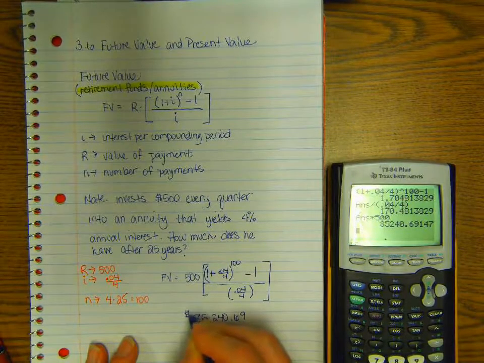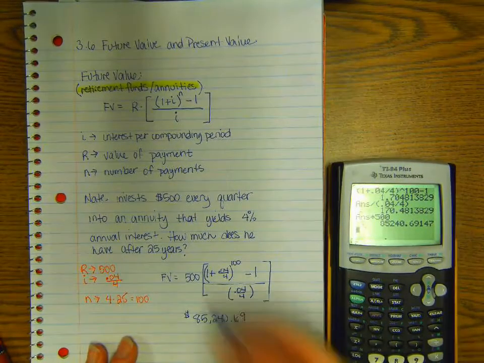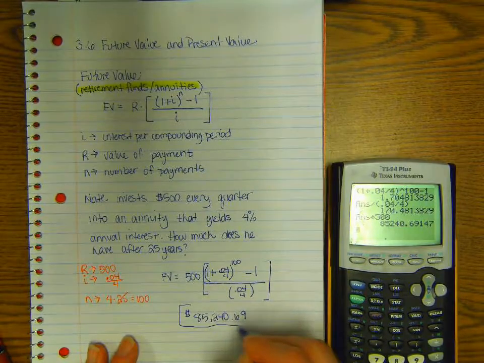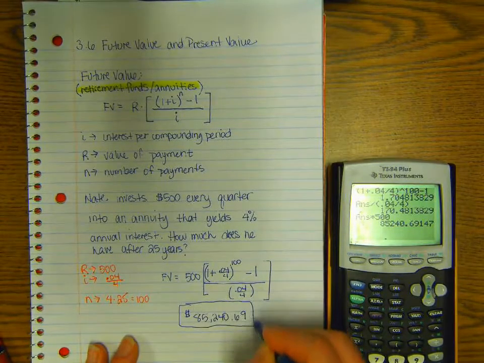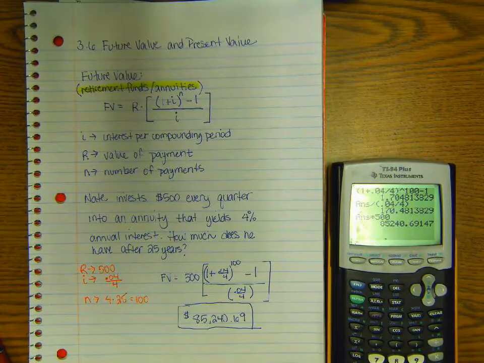So if that's the only thing he does for retirement, did y'all get that? Do I have to look at anybody's calculators? No? Okay. Now, let's go back, because we should talk about this.